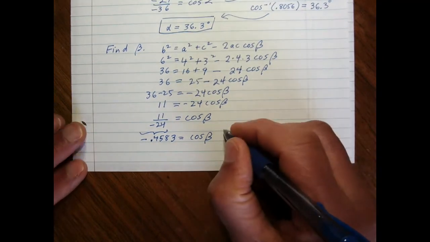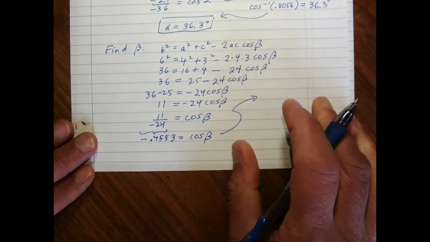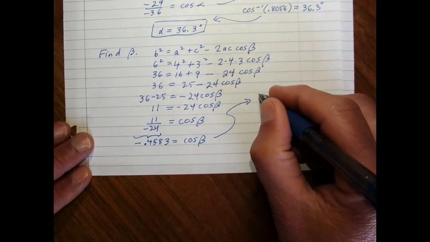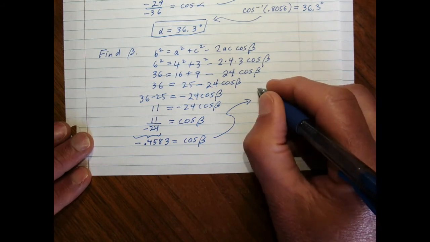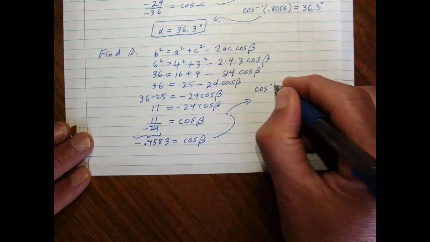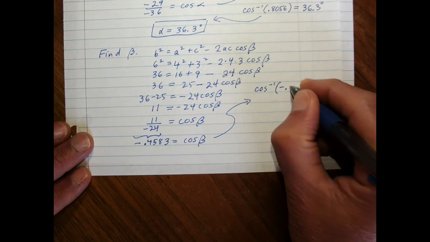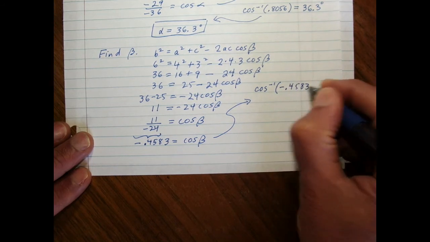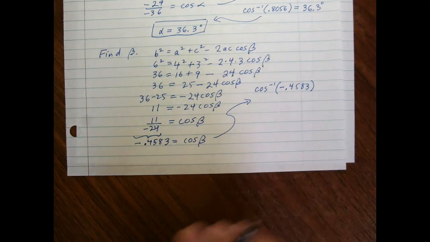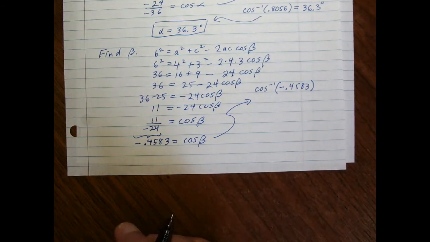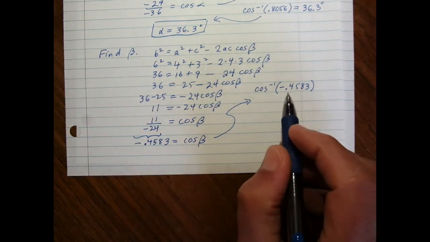And so now I'm ready to calculate the inverse cosine of negative 0.4583. So you need the negative entry into your calculator.